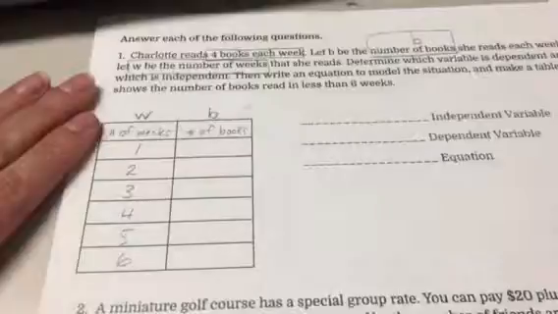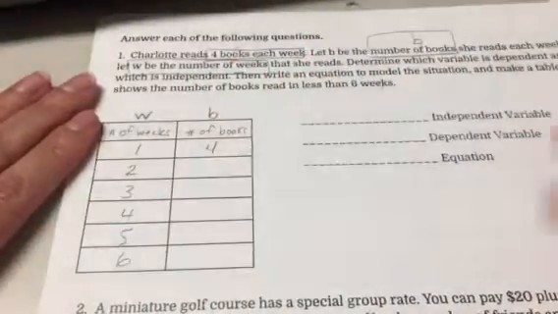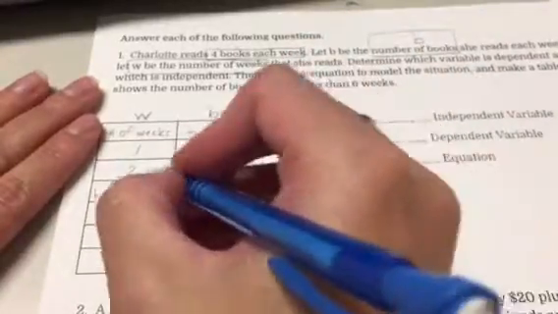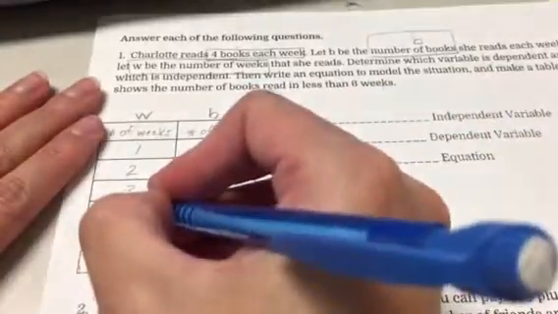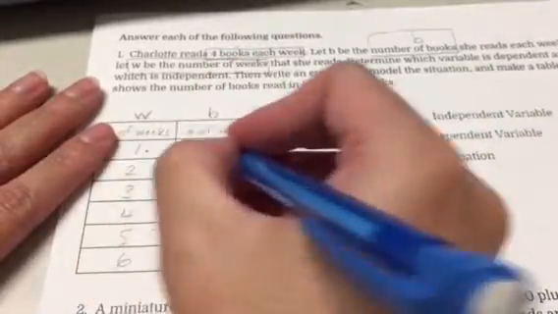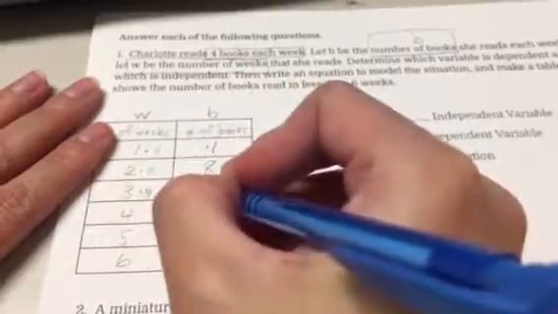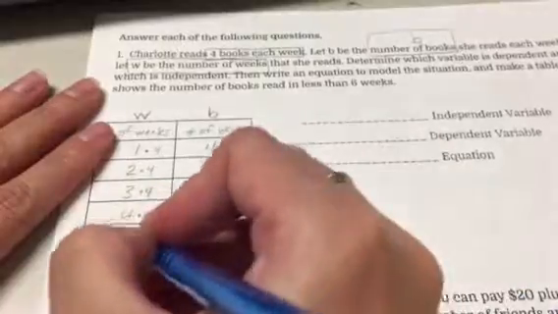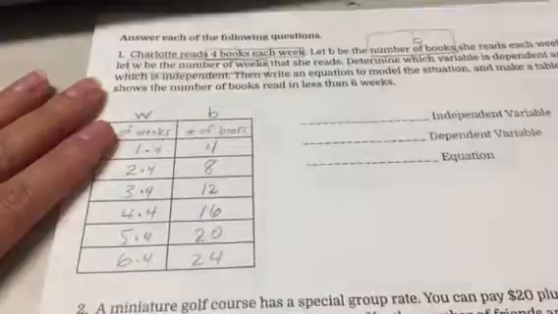All right, and they told us in 1 week she's going to read 4 books. So that would mean in 2 weeks, we're going to double that. She's going to read 8. And in 3 weeks, so I'm actually multiplying by 4 each time. So this would be 12. 4 times 4 is 16. 5 times 4 is 20. 6 times 4 is 24.